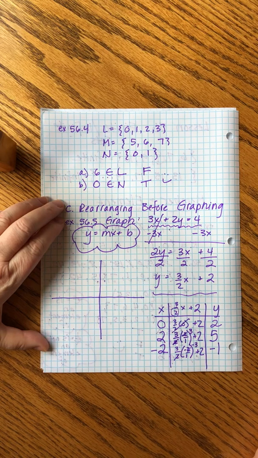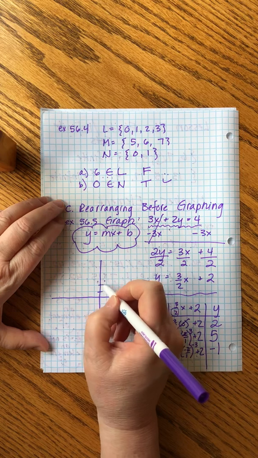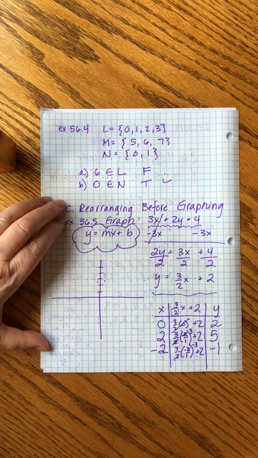All right. Let's see, it looks like I've got to go to 5, 2, 3, 4, 5. I only draw as many hashes.